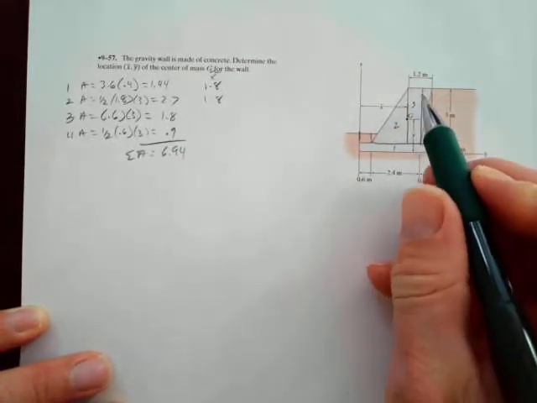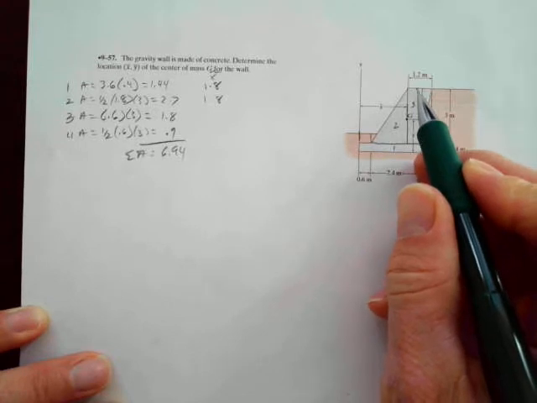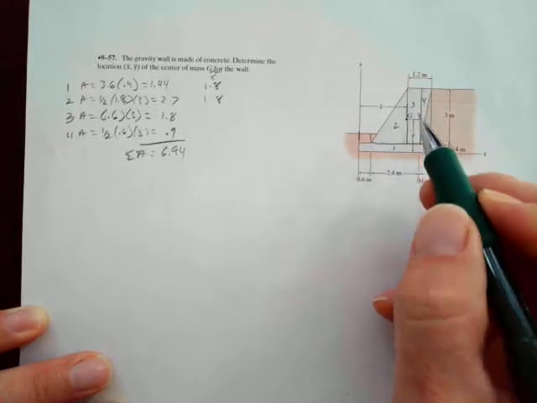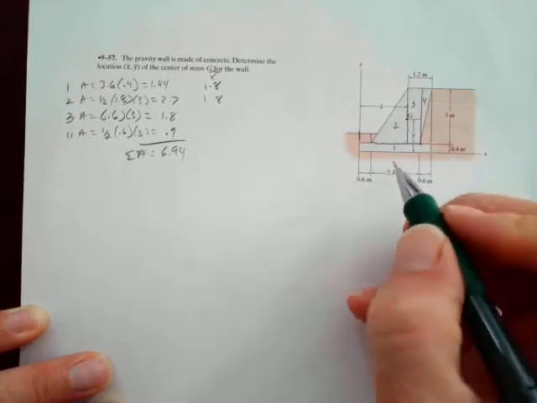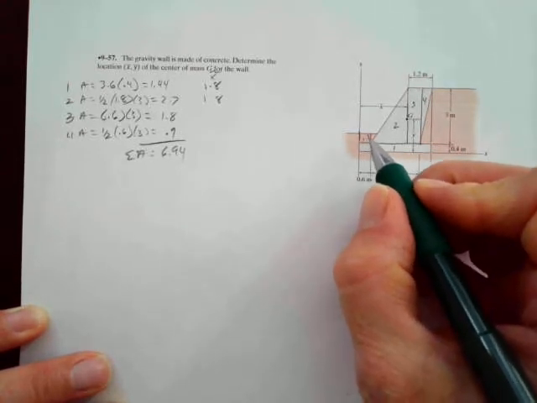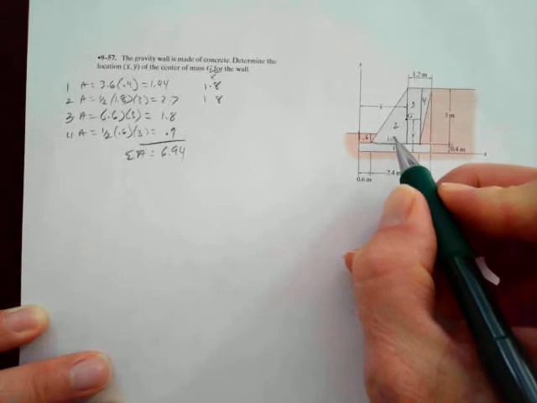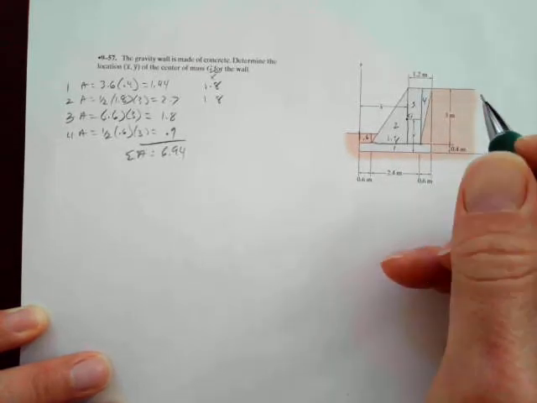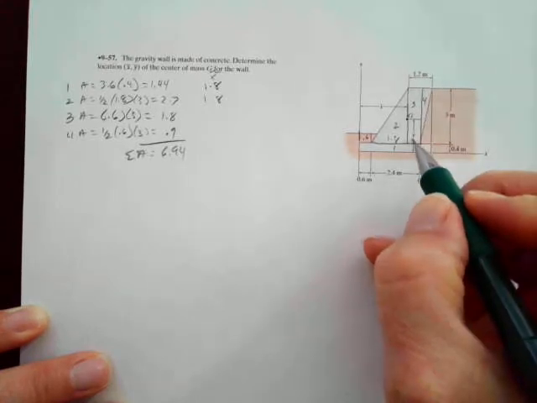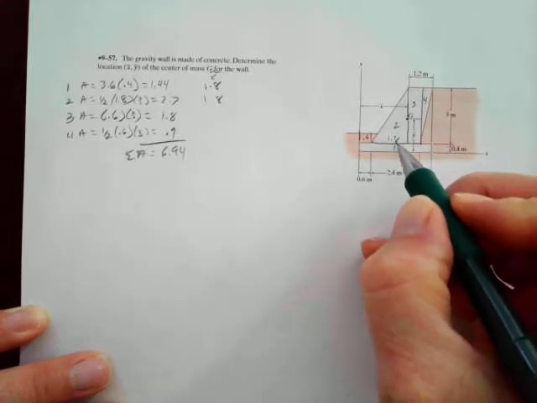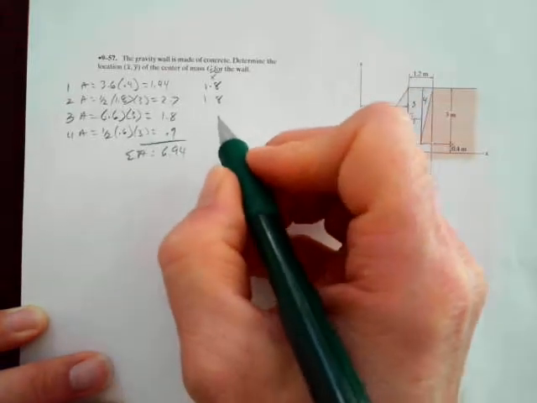And then the centroid of this is 0.6 across here, so that's 0.3. 0.3 plus this distance, okay, so this was 0.6. This is 1.8. And then plus 0.3 is 2.7.